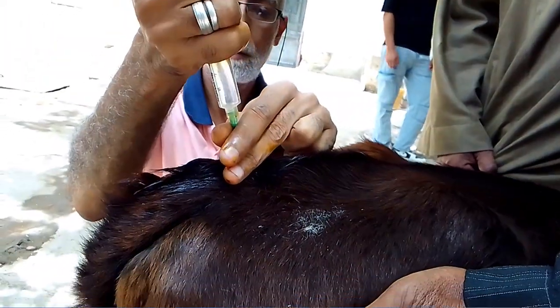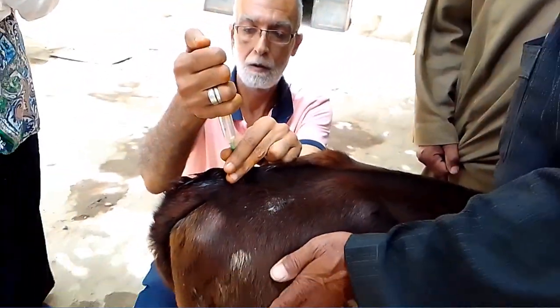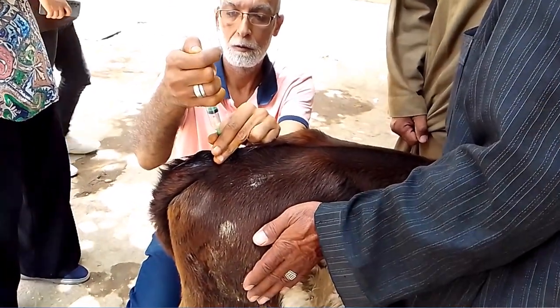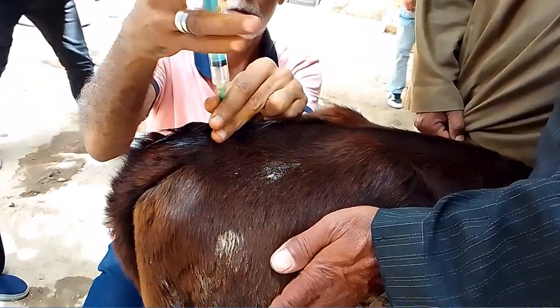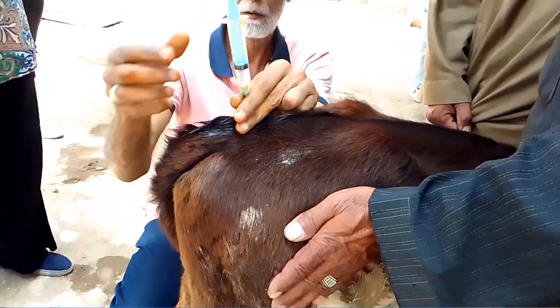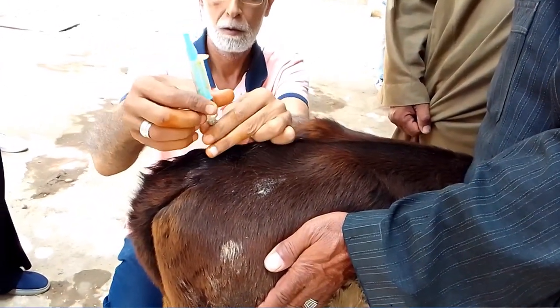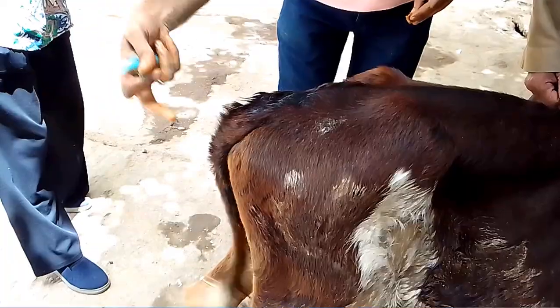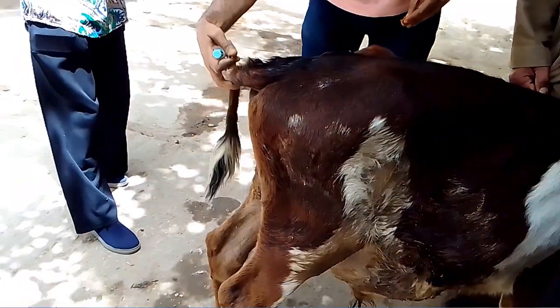Then we inject the analgesic solution. And watch the effect on the caudal half of the animal.